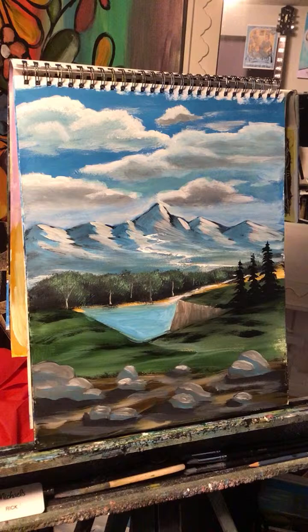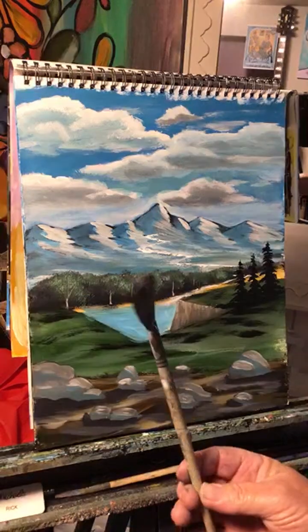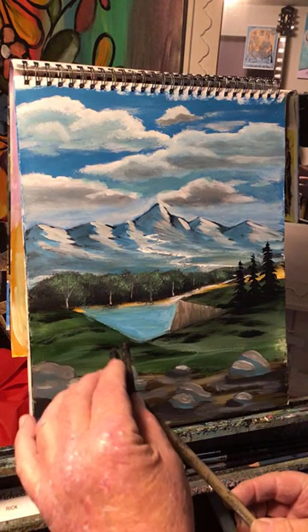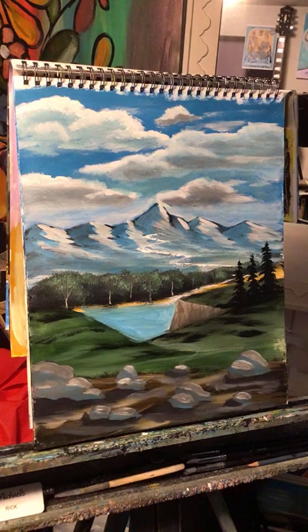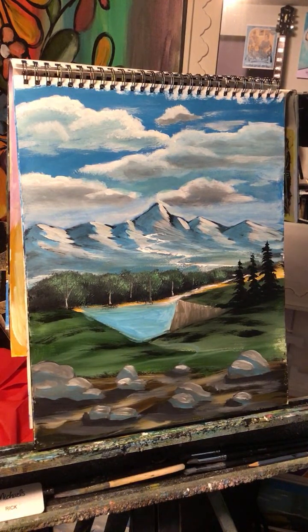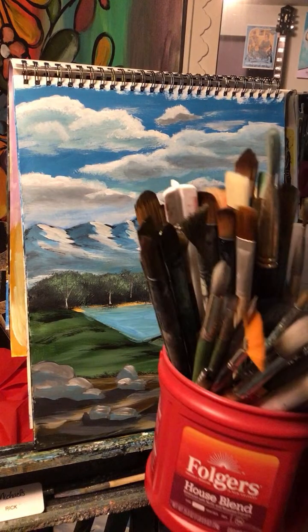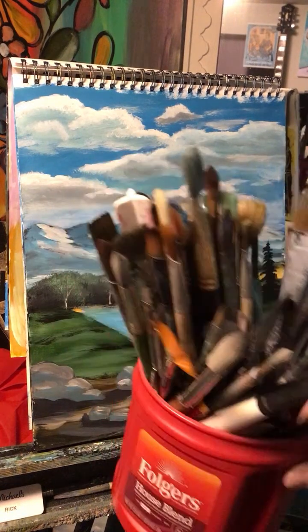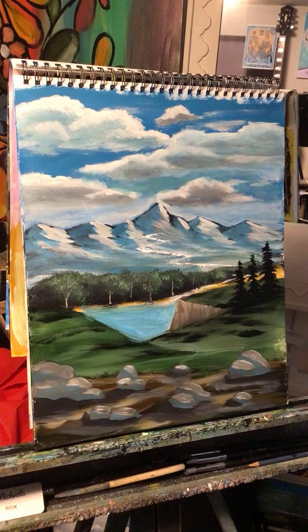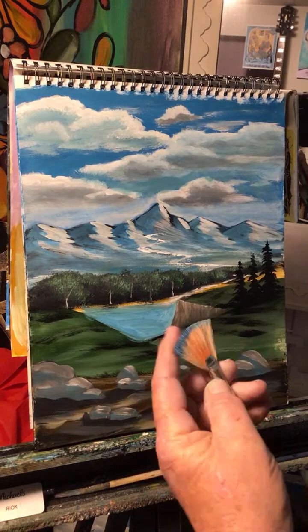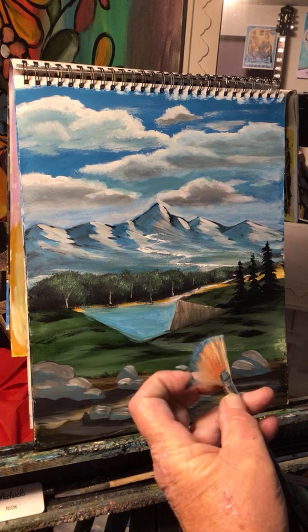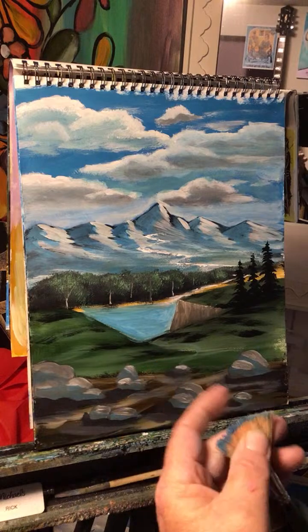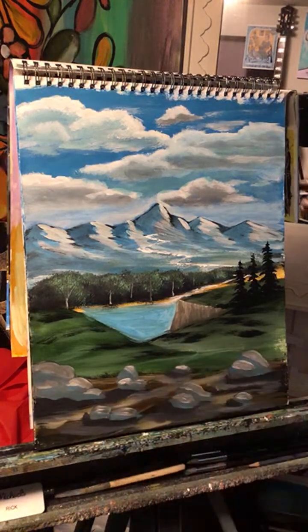Let me see if I can find a big fan brush. This one's been too long. It's too soft. Hold on. I've got so many brushes. Look at that. I got like 4 more of these. Here's one. Here's a pretty stiff one. It's got paint in it. I think this one will work.